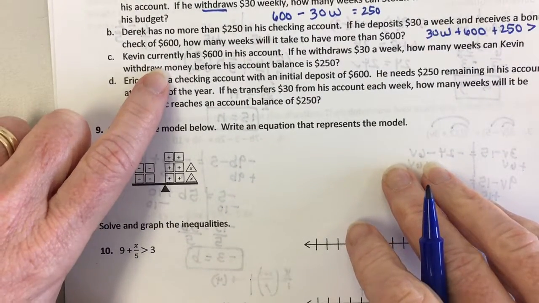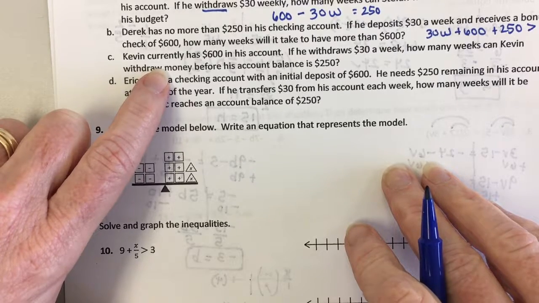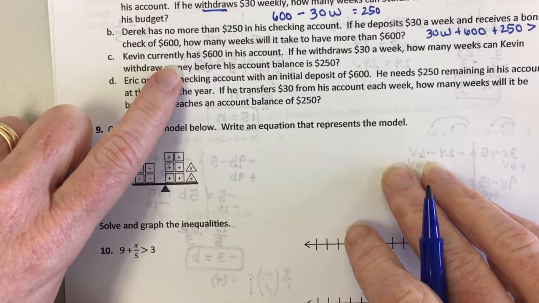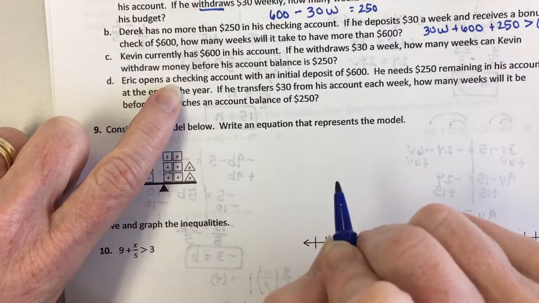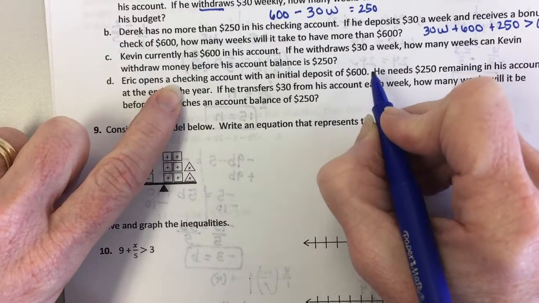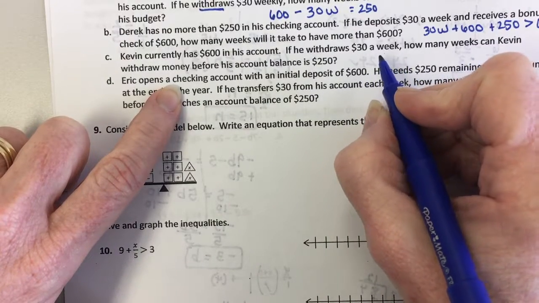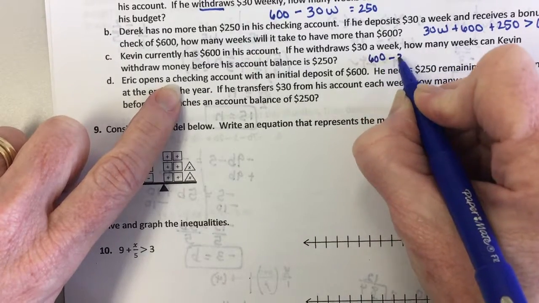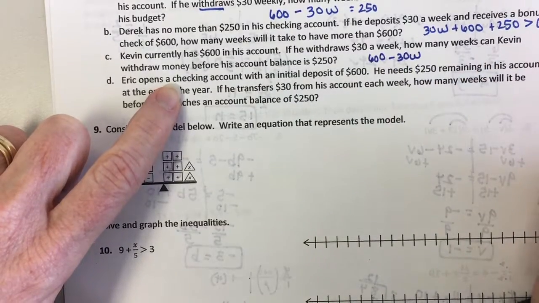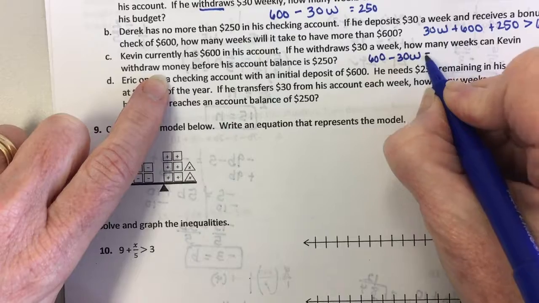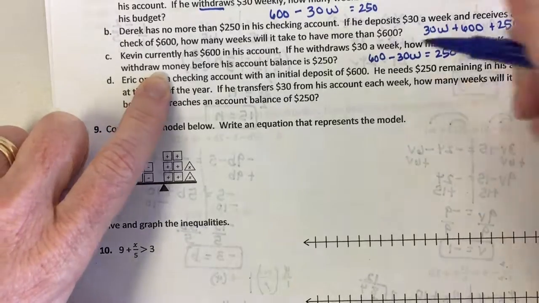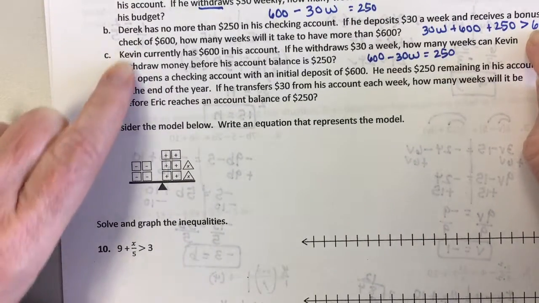Letter C. Kevin currently has $600 in his account. He's withdrawing $30 a week. How many weeks can Kevin withdraw money before his account balance is $250? So he has 600 in his account, and then he wants to withdraw 30 a week, so he's subtracting 30 a week. And then that's equal to 250. All right, so again, those two match. So it's definitely not these two. Oh, it could be this one, right? Because I'm looking for not, I forgot that for a second.